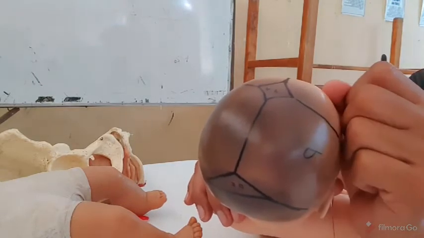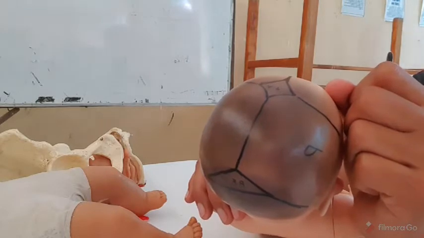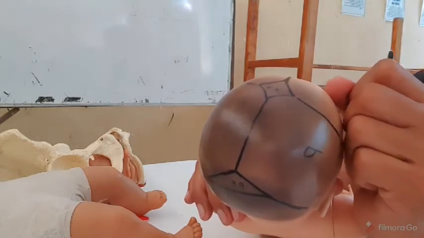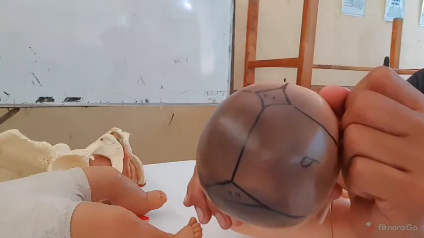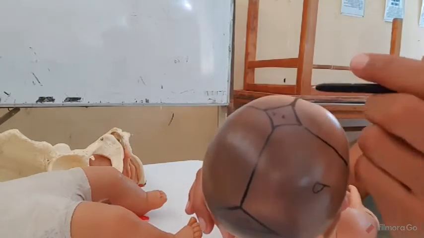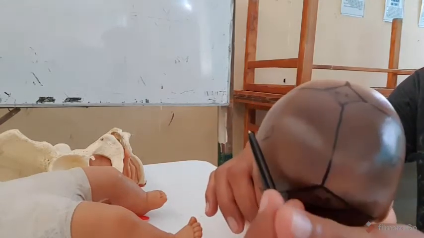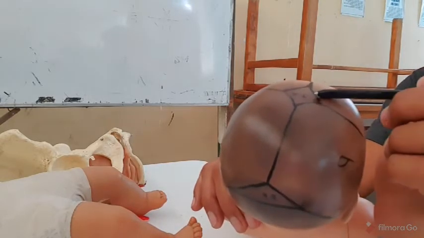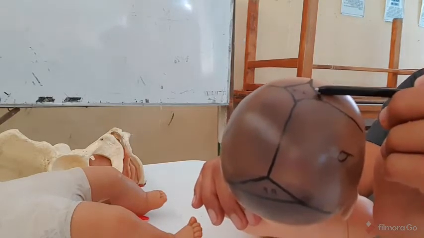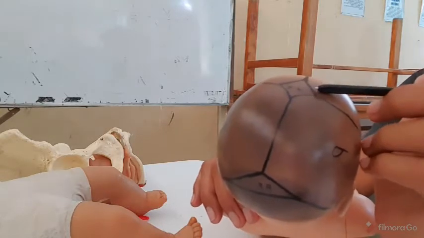So let's discuss first the anterior fontanelle. The anterior fontanelle is also called the bregma, and it is created by the frontal suture, the coronal suture, and the sagittal suture. The anterior fontanelle or the bregma is kite shaped, and it closes approximately 18 weeks after delivery.